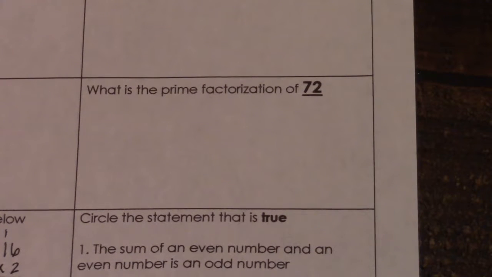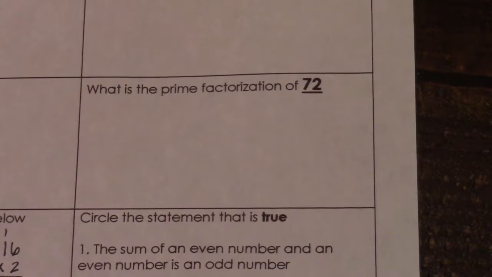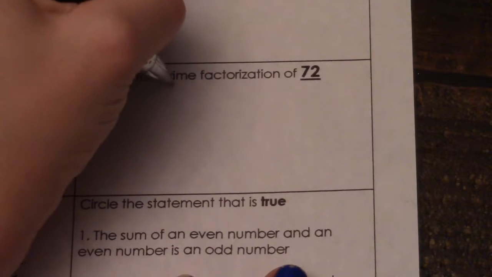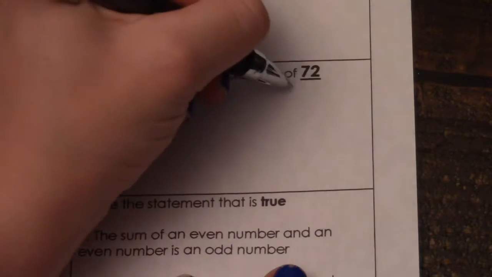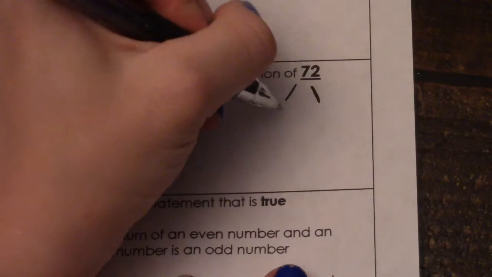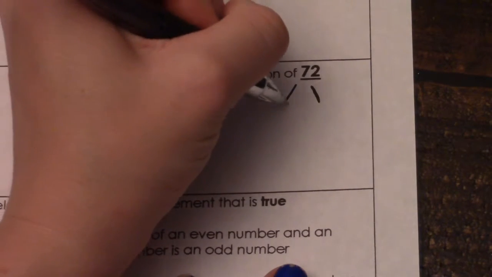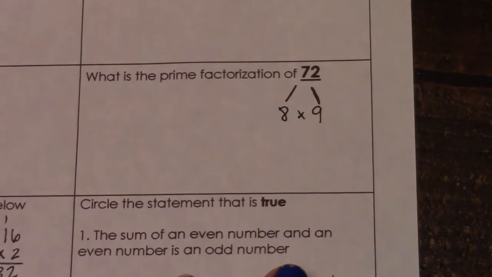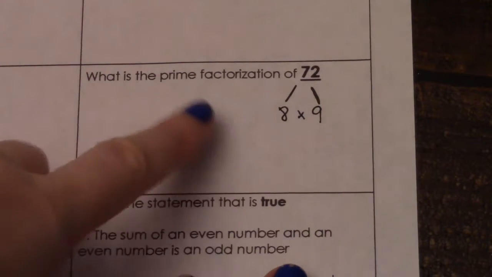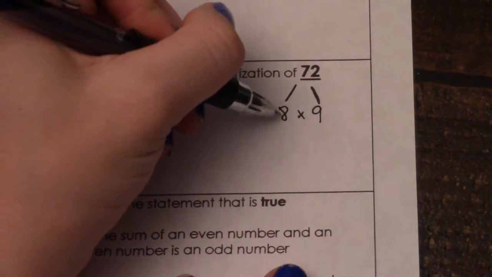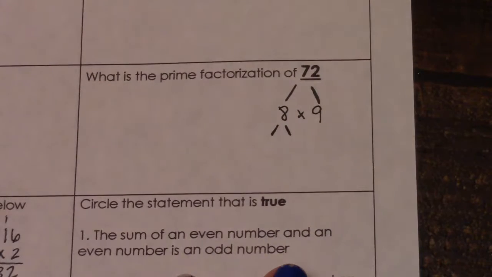The next question asks me what is the prime factorization of 72? And the easiest way to get prime factorization is to use a prime factorization tree. So you need to think, what do you multiply together to get 72? And I know, if you look at your multiplication grid, or if you know your multiplication facts, that 8 times 9 equals 72. Now in prime factorization, I want to reduce my number to only prime factors. So 8 is not a prime number, so I'm going to have to reduce that.